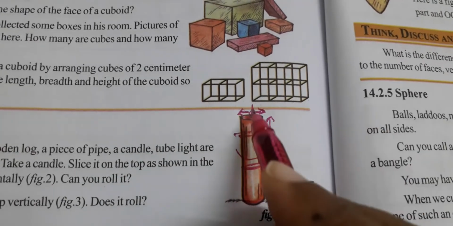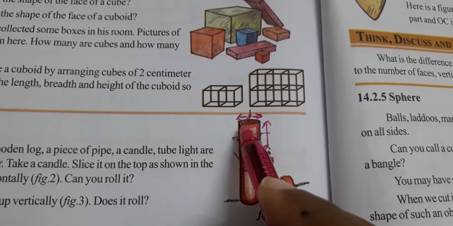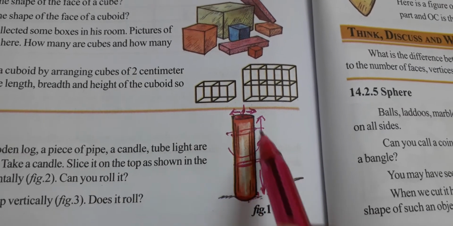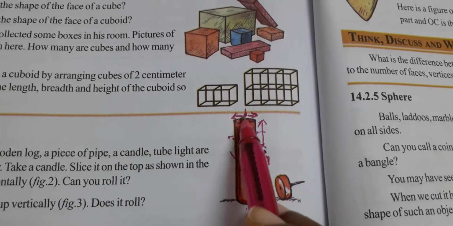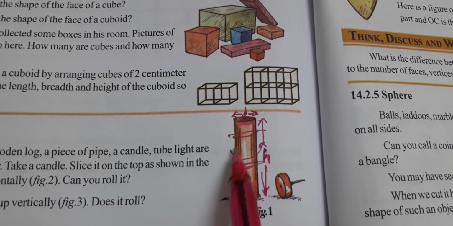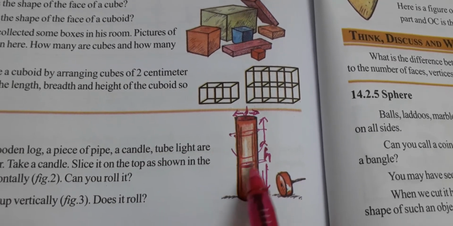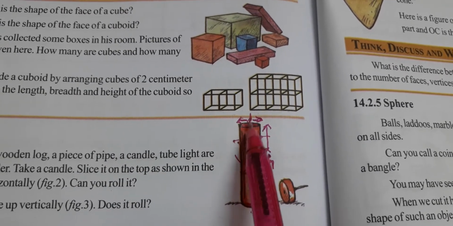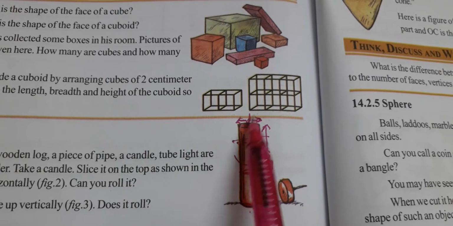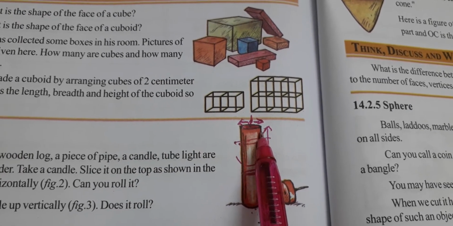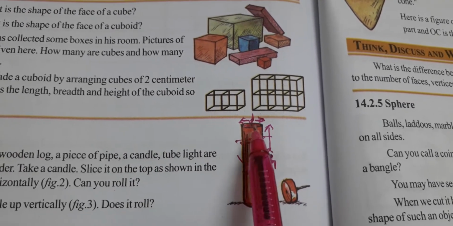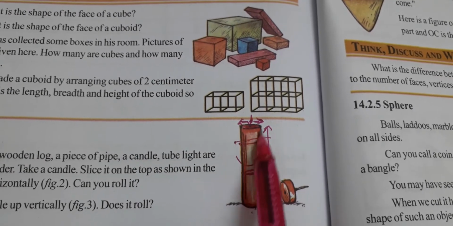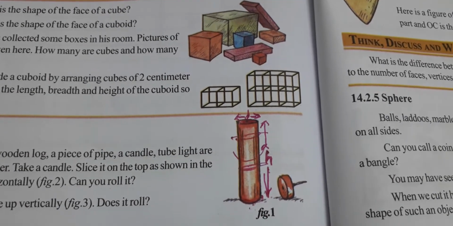So how many faces does it have? See, you may ask me now, how many faces? This is one face which is circular. Bottom is also one face which is circular. These two faces are plane surfaces, and the other one is a curved surface everywhere. Do you have any vertices? No, you don't have any vertices here. Right, children? Because you don't have something like a corner here. It is everywhere only a round, a circle.